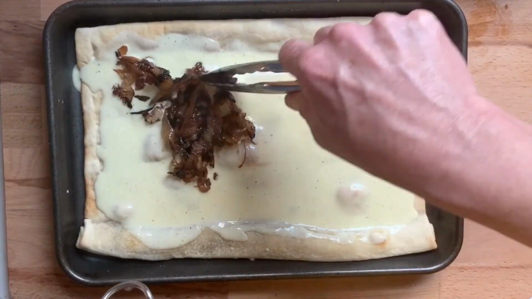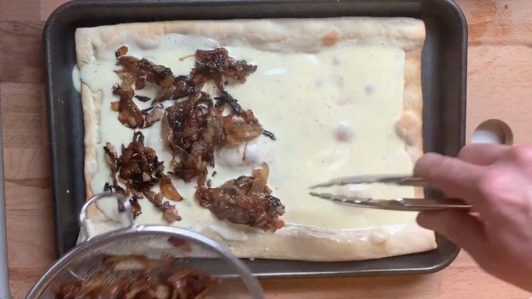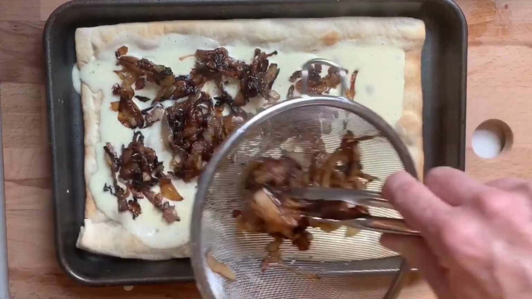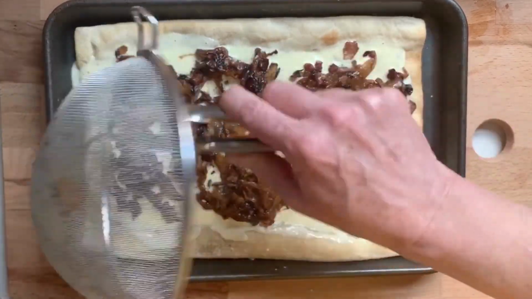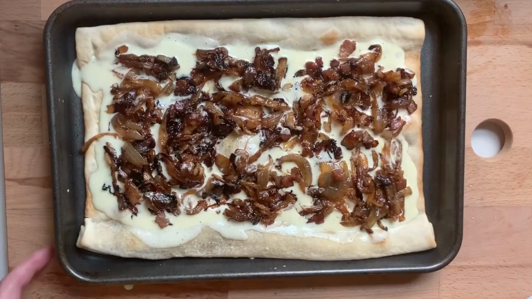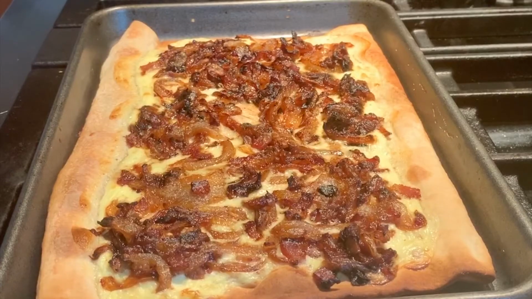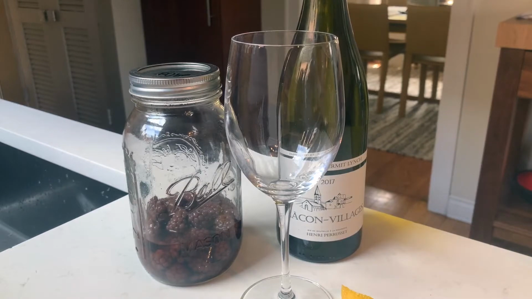and then you're going to take your caramelized onions and bacon that have been draining. You're going to spread them evenly on top of the tart and pop it in the oven. You're going to bake it for about 10 minutes at 400 degrees, and it's delicious.